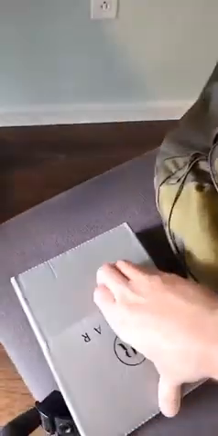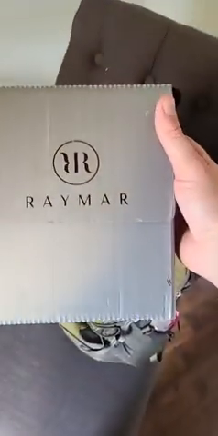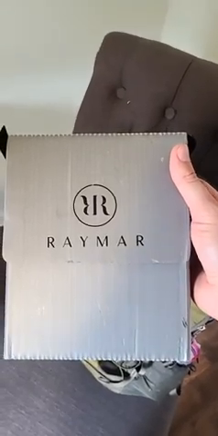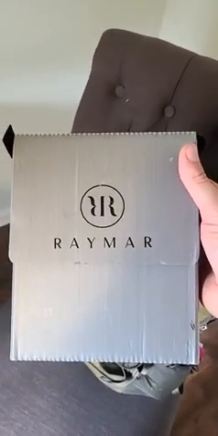Now I'm going to show you what I tend to store my painting surfaces in. This is one that I actually bought from Art Central. This is a brand called Raymar, and it's really great because it's almost like a corrugated cardboard material, but it's made out of plastic, and it's really lightweight, and you can get different sizes of it.